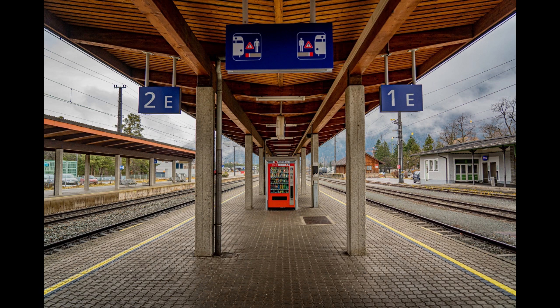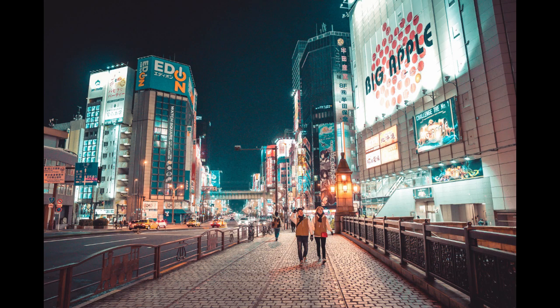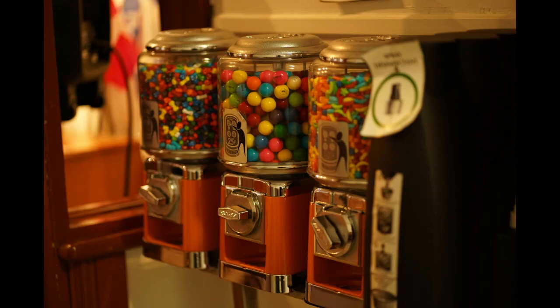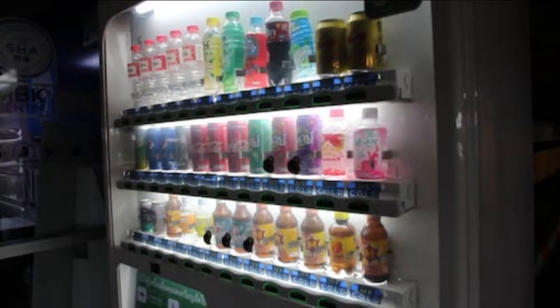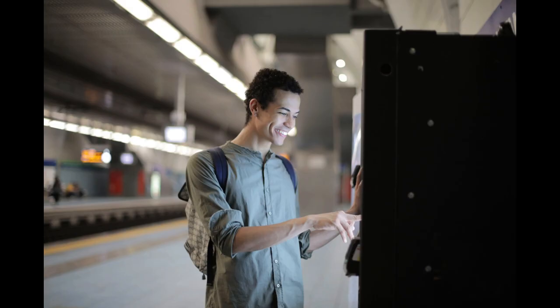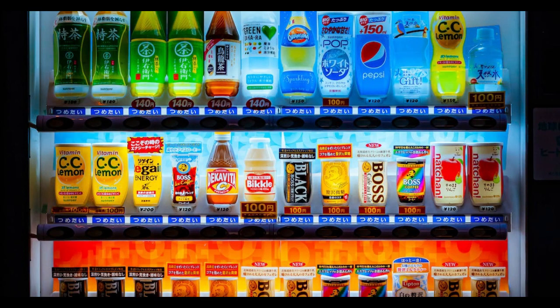3. Create a business plan. Develop a comprehensive business plan outlining your goals, target market, budget, and revenue projections. Include details about the types of vending machines you plan to use, the number of machines, and their locations. A well-thought-out business plan will serve as a roadmap for your venture and help attract potential investors or lenders.